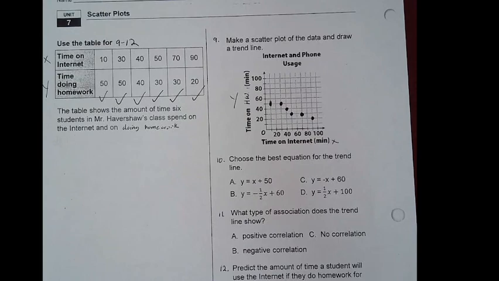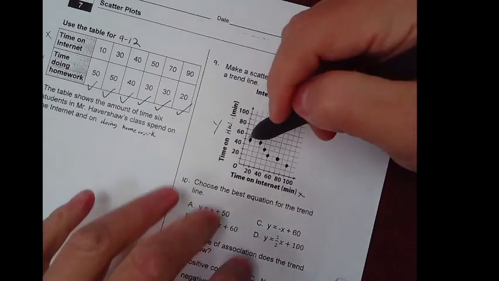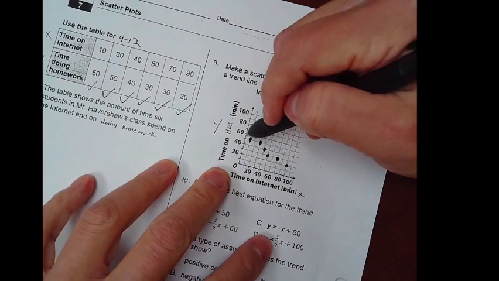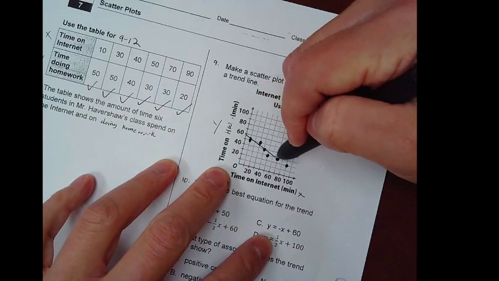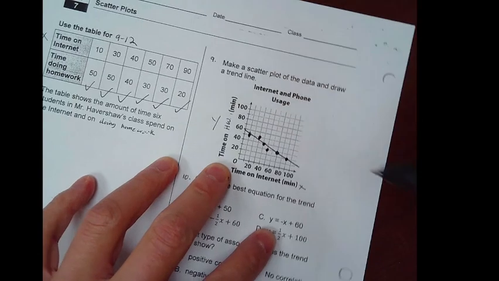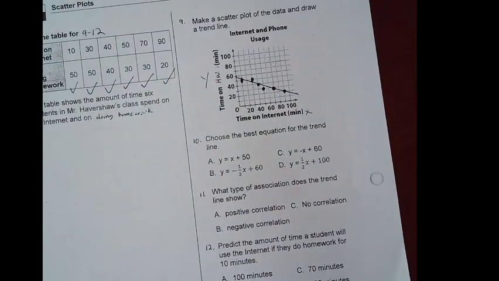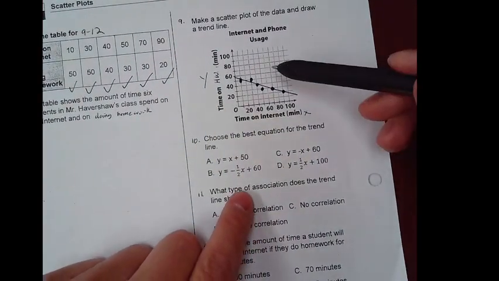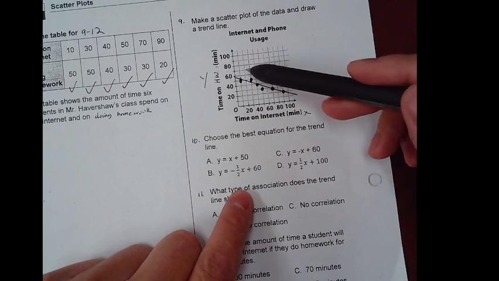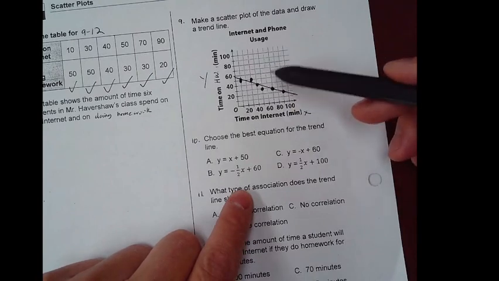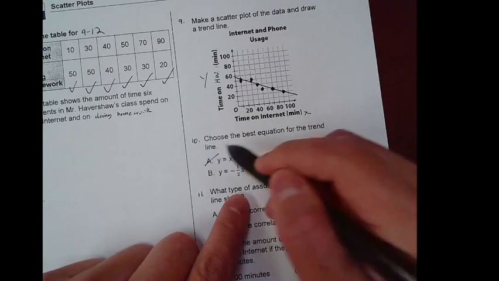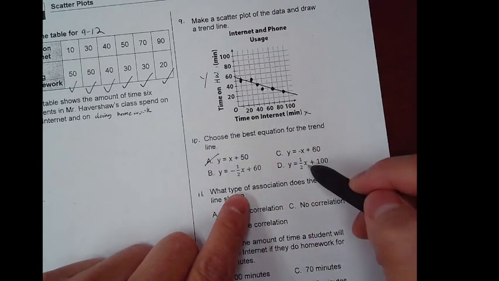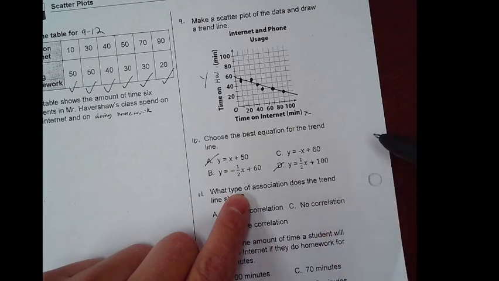Choose the best equation for the trend line. All right, so I'm going to go ahead and just quickly draw a trend line here. Looks like my y-intercept is about 60, and the slope should be negative. So A has a positive slope. We're not going to choose A. D also has a positive slope.